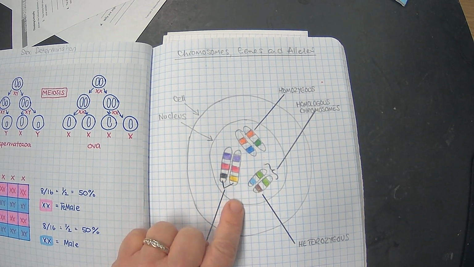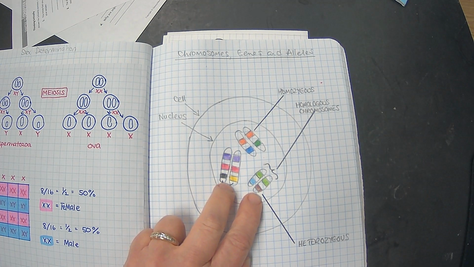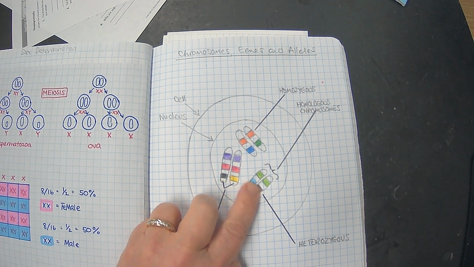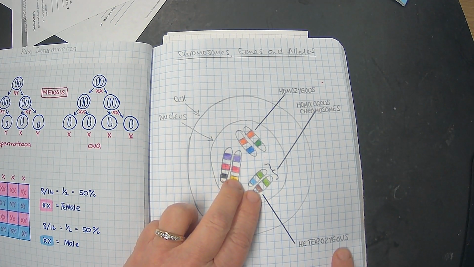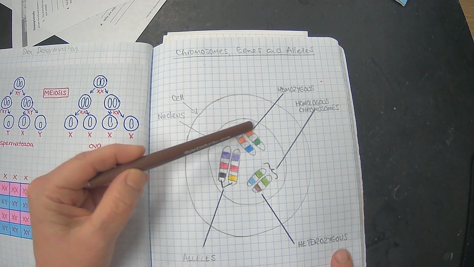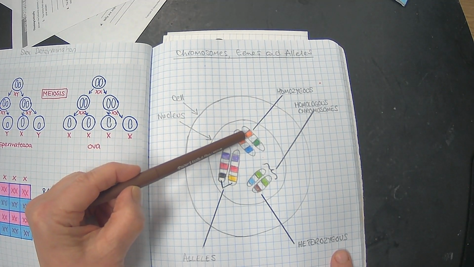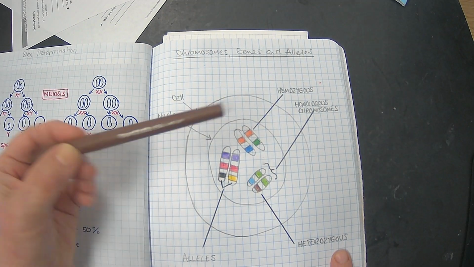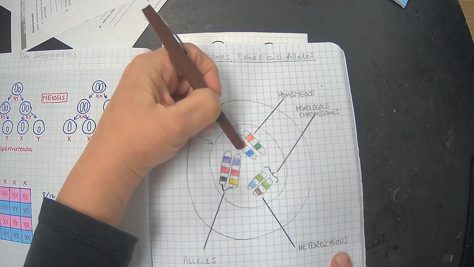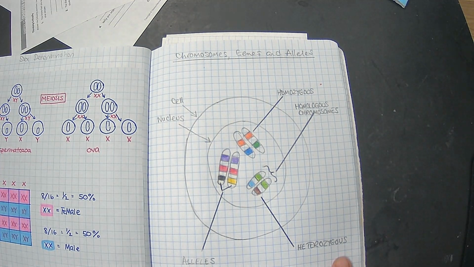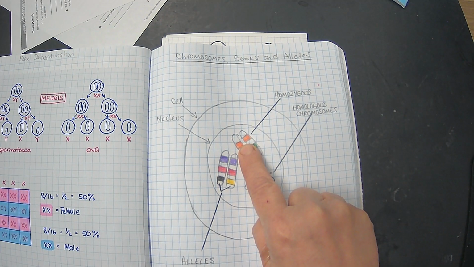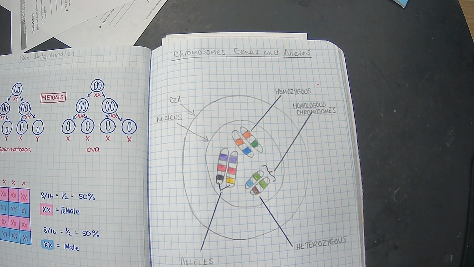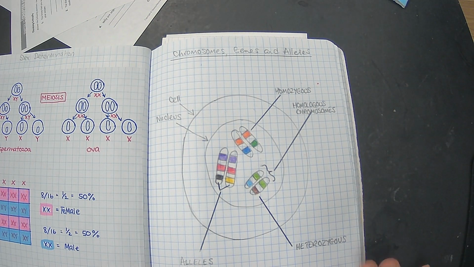These are different. So if you inherit different information for a particular characteristic, you have different forms of the gene for eye color or hair color, we say you are heterozygous. You can also inherit the same information from each parent. So maybe this person inherited the same information for whether it was straight or curly hair. So you can see they've got the same allele for that characteristic from each parent, in which case they are homozygous. Okay, so we've got homozygous and heterozygous.